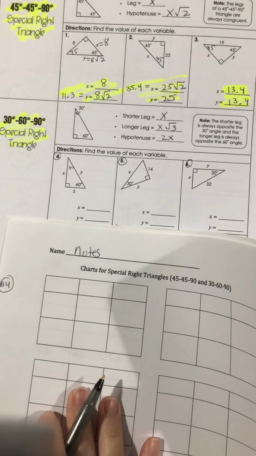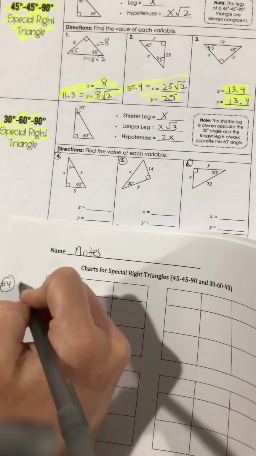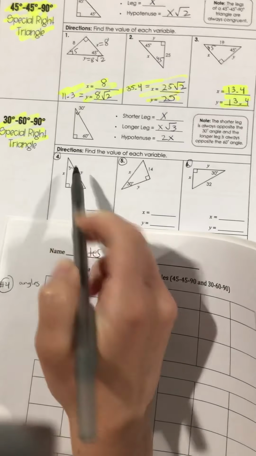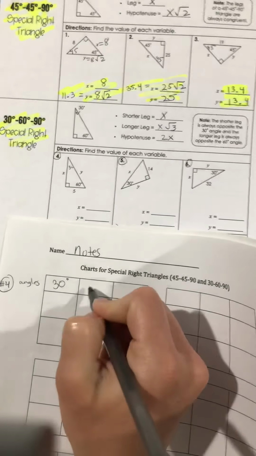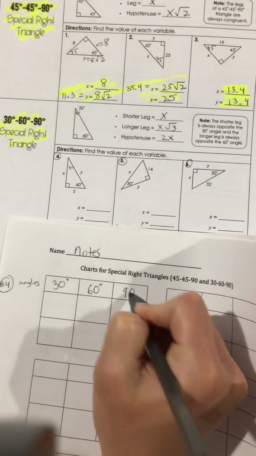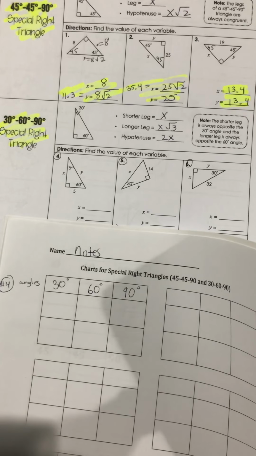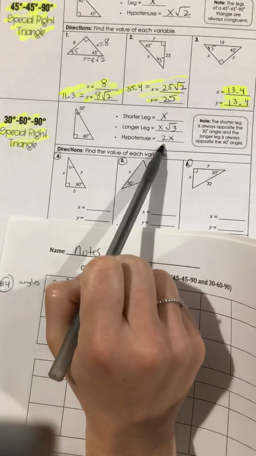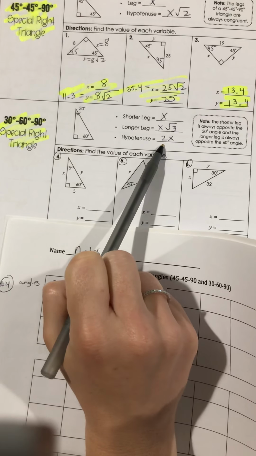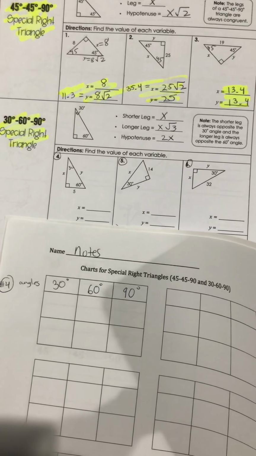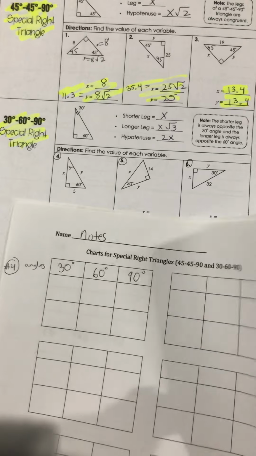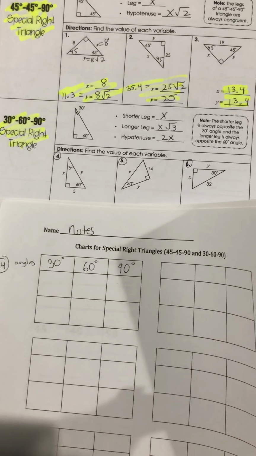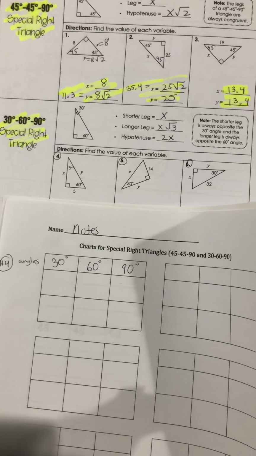So how we use this chart, we're going to have our angles across the top row. This triangle has 30, 60, 90. You need to put them from smallest to biggest: 30, 60, 90 degrees. There is a shortcut or formula that you had in your notes from the last video to help you do this pretty much mentally, but I'm going to show you how to fill out the chart to get some of your thoughts on paper. This is a new topic, so it might be helpful to try it out.